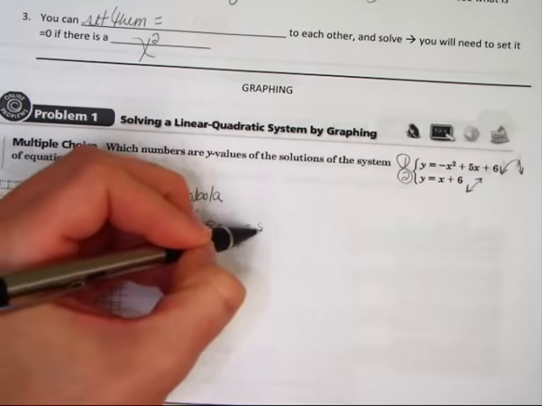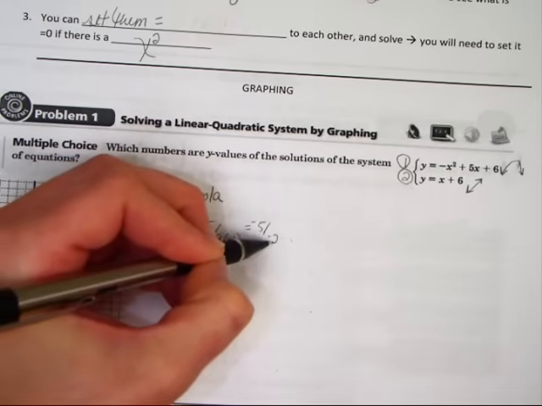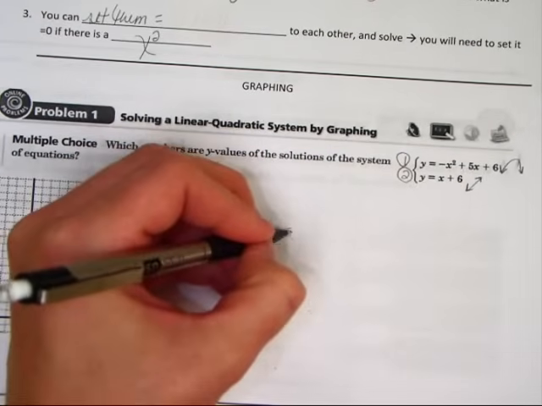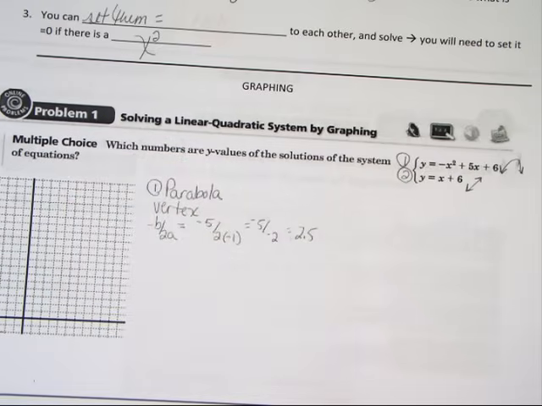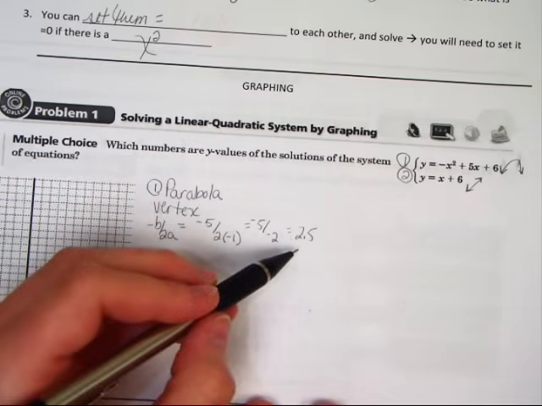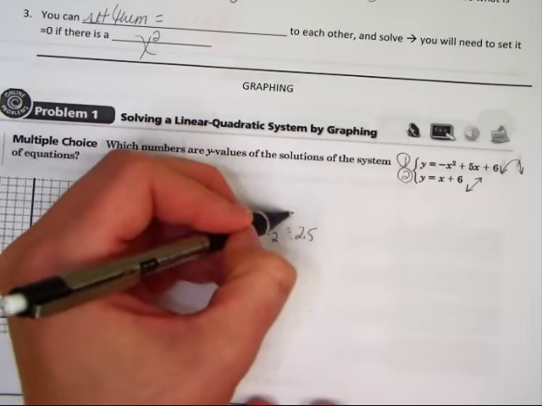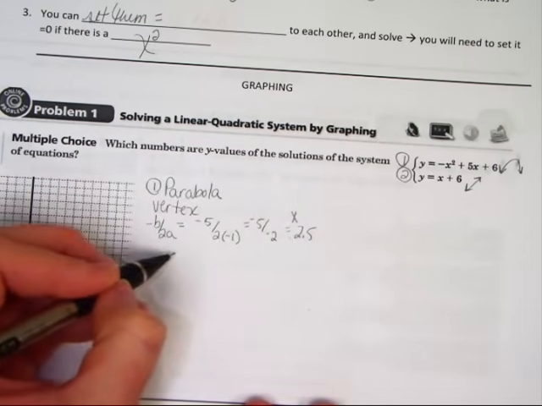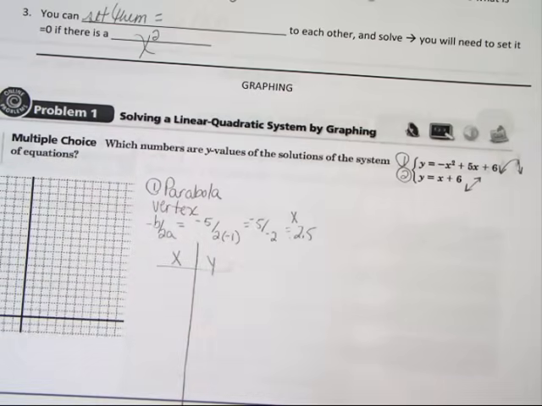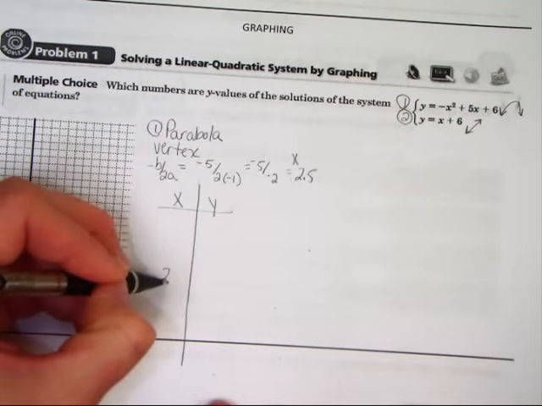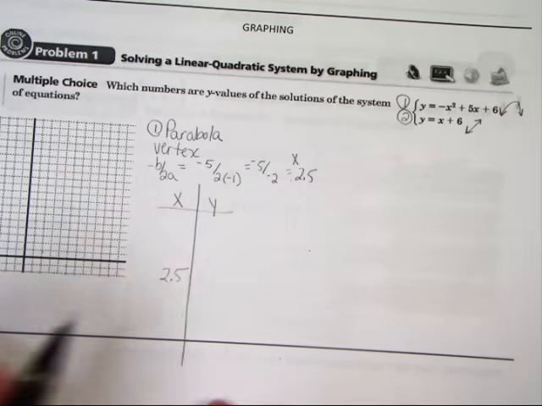That's negative 5 over negative 2, which is a positive 2.5. After you get your vertex, remember this is the x value, you make an xy chart. This is how you graph every single parabola.